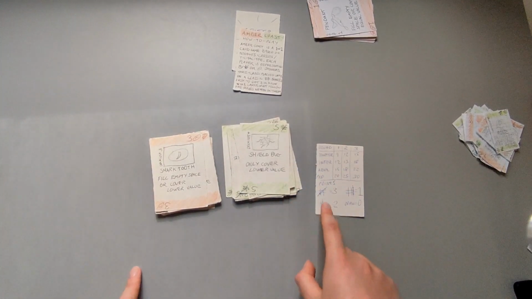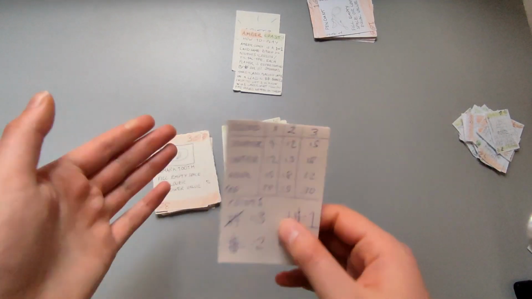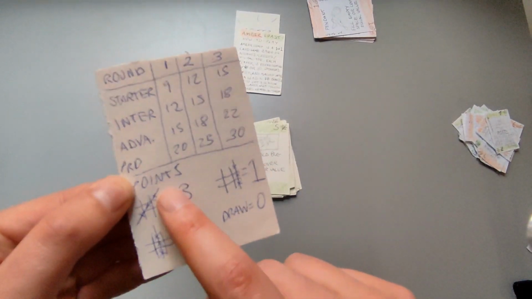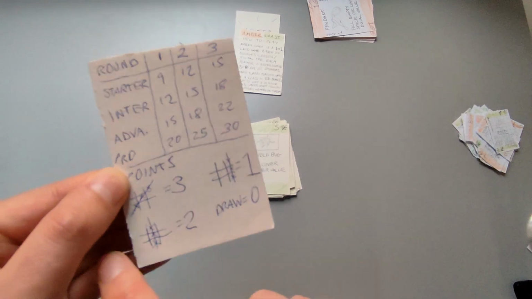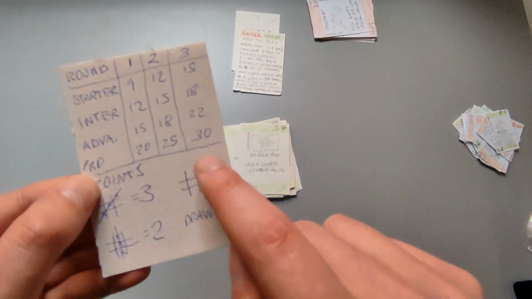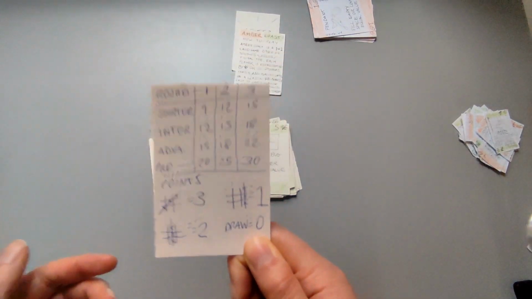So this is where this comes in, where I started to think about having 3 rounds and then switching hands. And then as well, if you get a diagonal, it's 3 points. If you get a horizontal through the middle or a vertical through the middle, you get 2 points. And then if you don't go through the middle, you only get 1 point. And a draw is obviously 0.